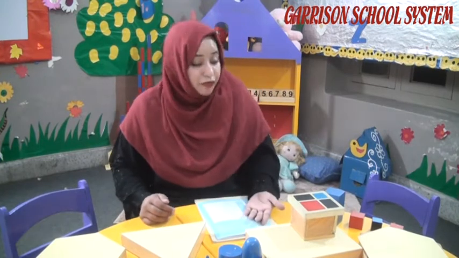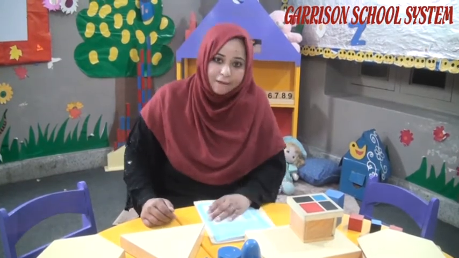If you make these shapes by yourself, it will be better understanding for you. I hope you will practice hard, do that activity, paste and cut the shapes as well.